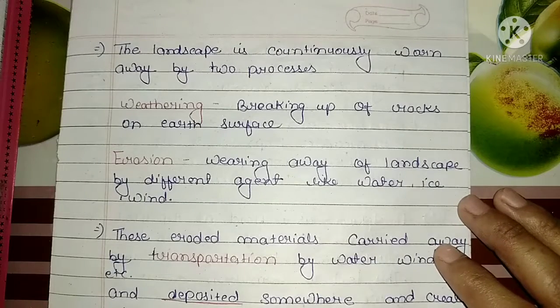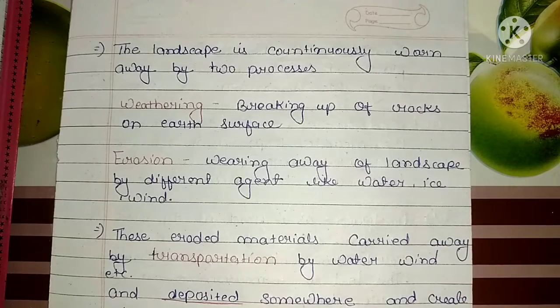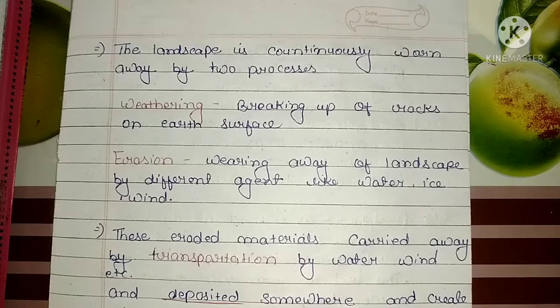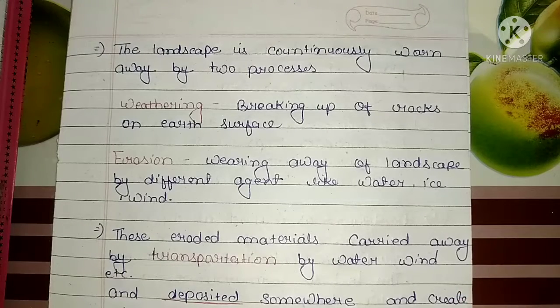The landscape is continuously worn away by two processes, weathering and erosion. You know that in some places we find depression, and on other places we find deposition. So these are the processes responsible for those things. Weathering, the breaking up of rocks on the earth's surface, is weathering. So when a big rock breaks down on the earth's surface, we call it weathering.